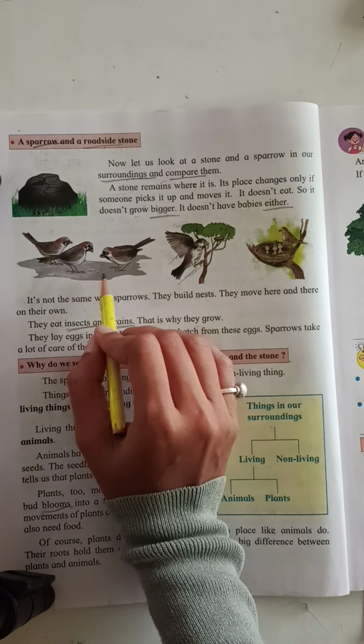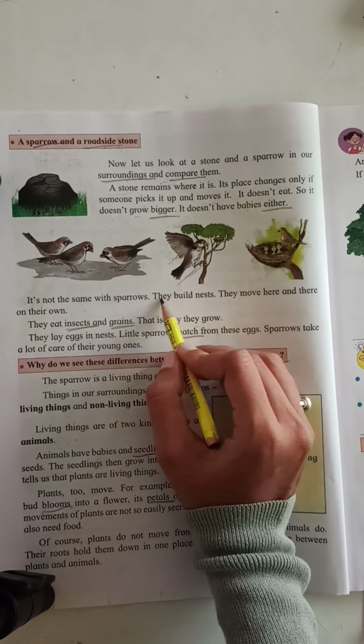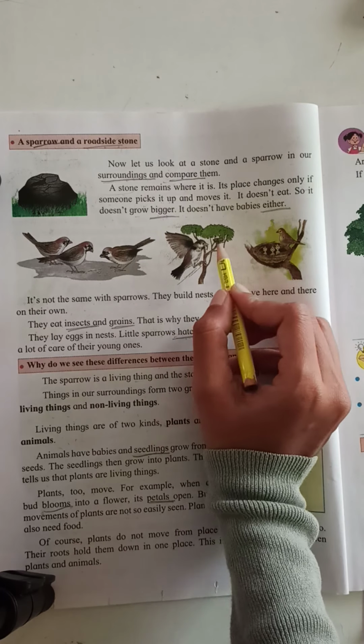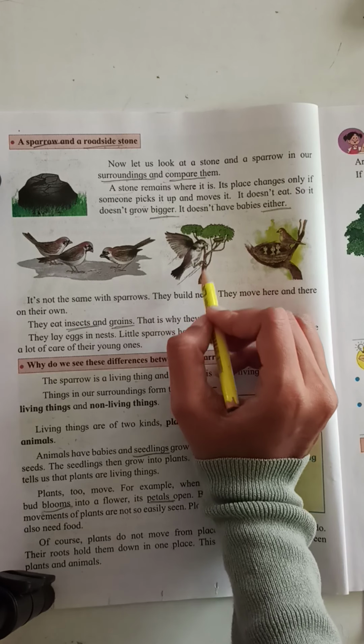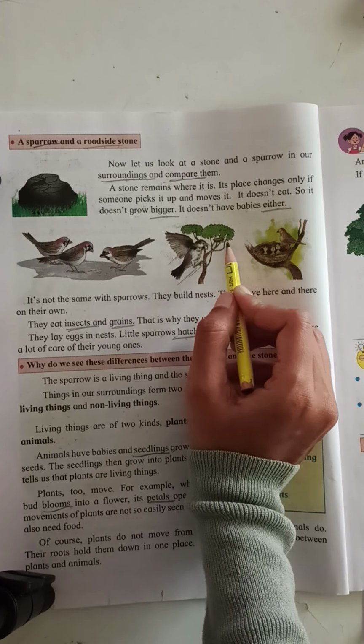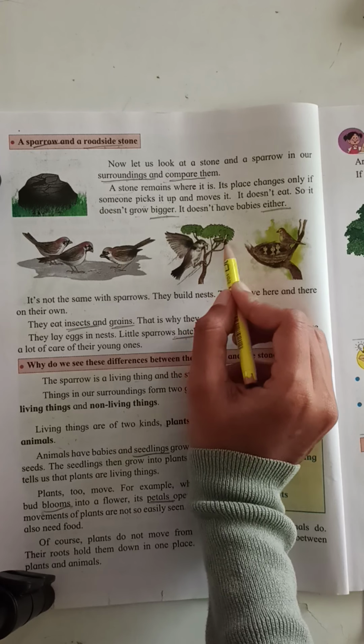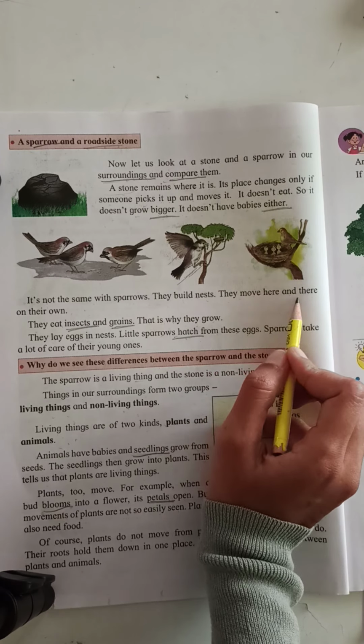Why? Because they are living things. They build nests. You can see in your nearby house, if there are big trees, the sparrows build their nest. They build their own house. They move here and there.